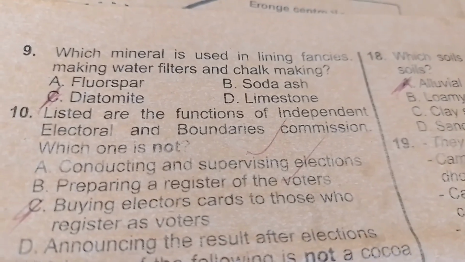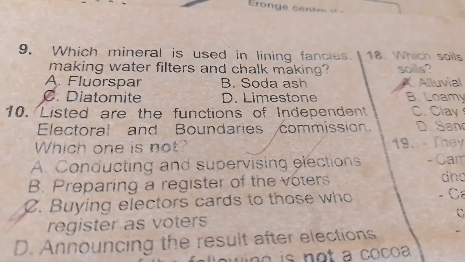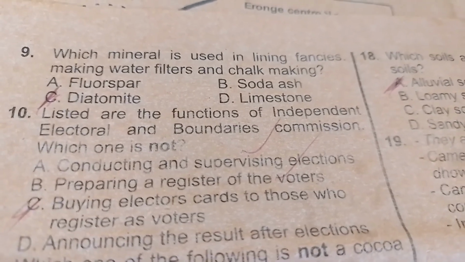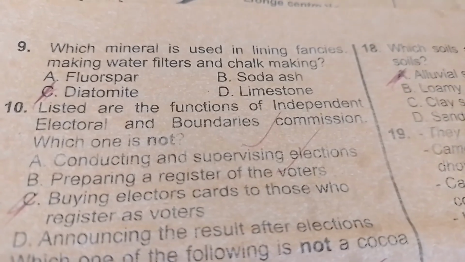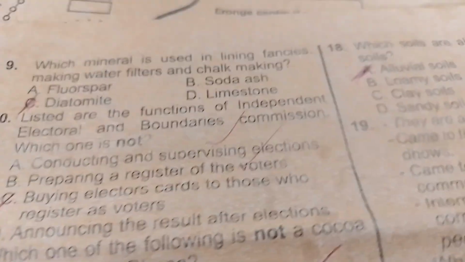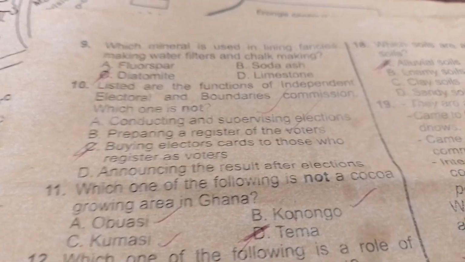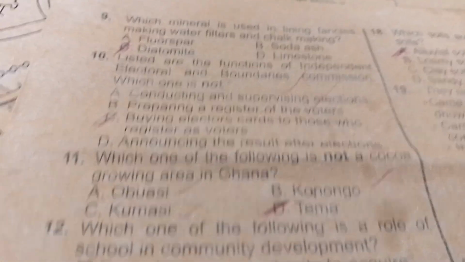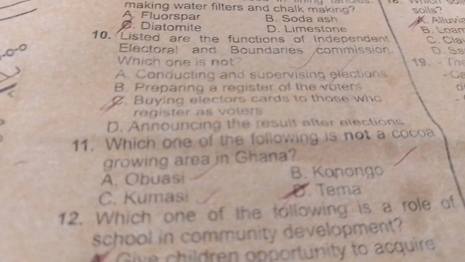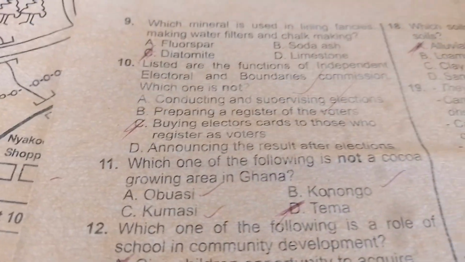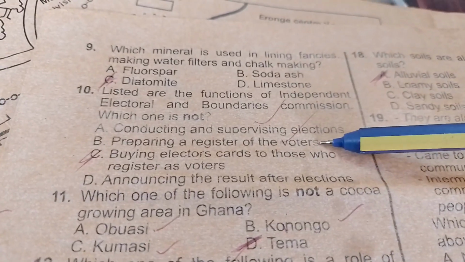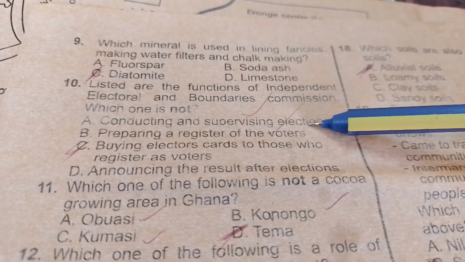Listed are the functions of the Independent Electoral and Boundary Commission. Which one is not? The functions of the IEBC. Number 1. The main function of the IEBC, boys and girls, is to conduct an election. Of course, it is mandated by the Kenyan Constitution to conduct free, credible, and fair elections in the nation. That's the main work of the IEBC. It is to conduct and supervise credible and fair elections.